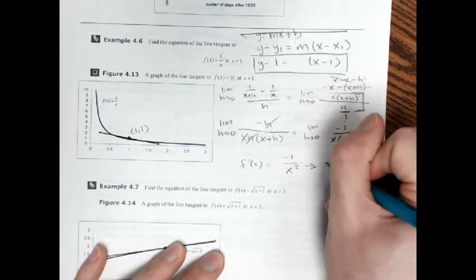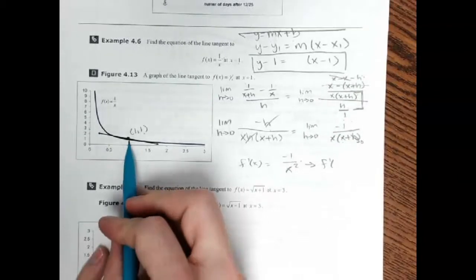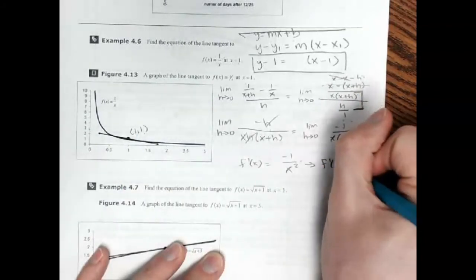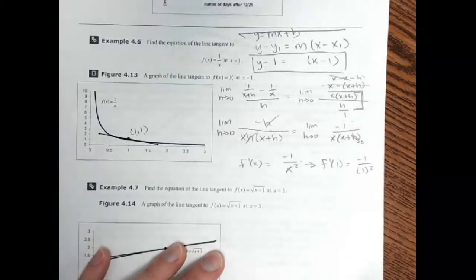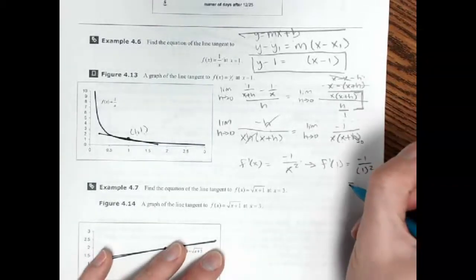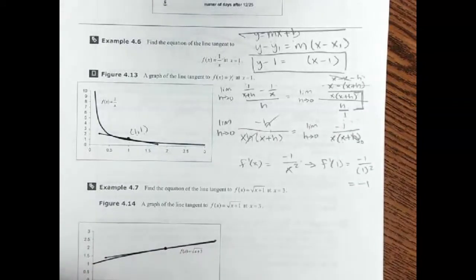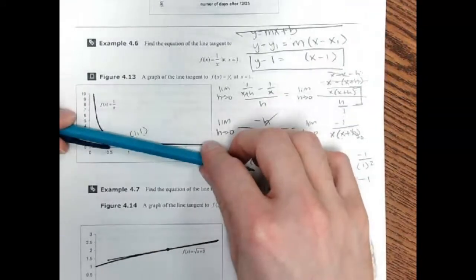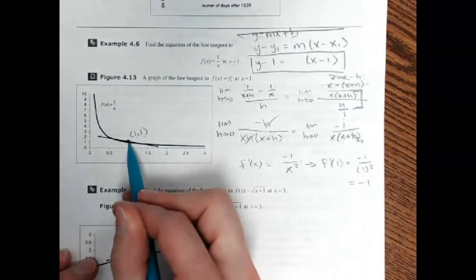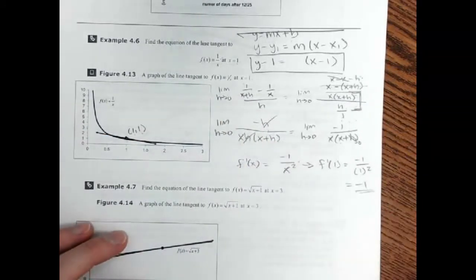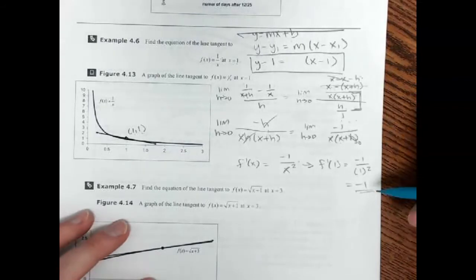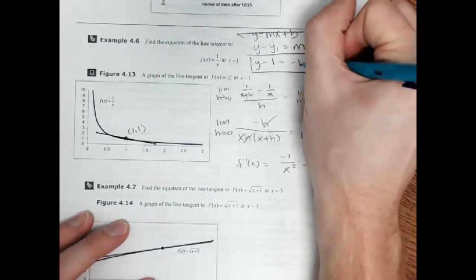Next thing, we need to plug in, right? This point is at the x value of 1, so I need to plug in 1 into this function, into the derivative, not the original. And then here I'm going to end up getting negative 1 as the result. So the slope of this tangent line, that intersects the graph at 1, 1, the slope of that tangent line is negative 1. So now I'm going to take this, plug it back in, and you're done.